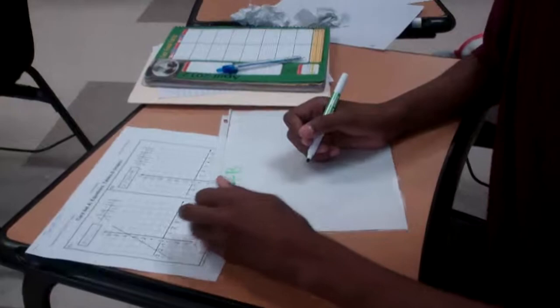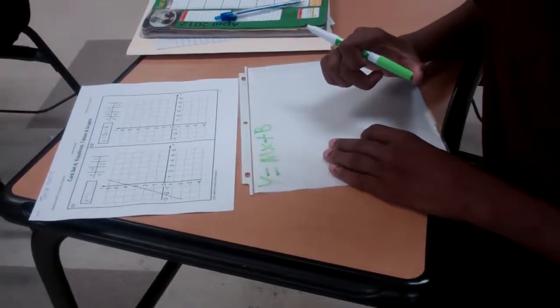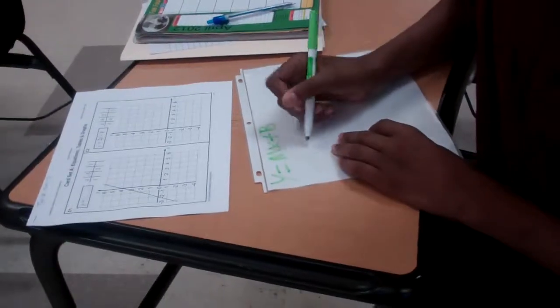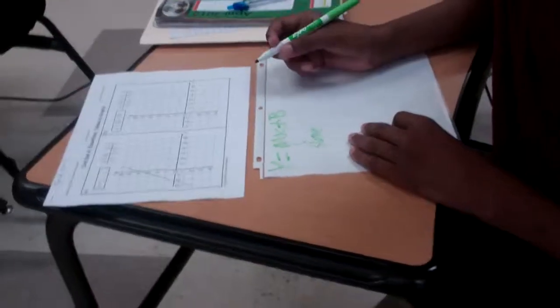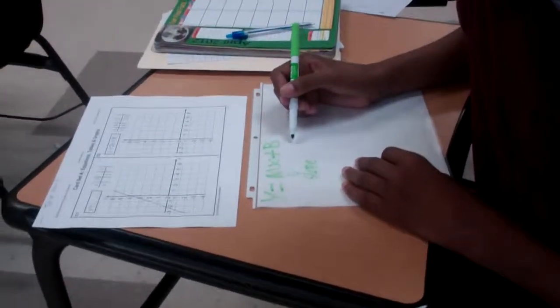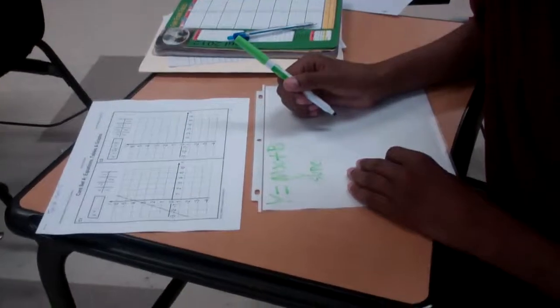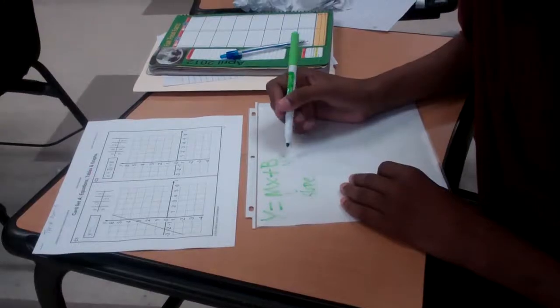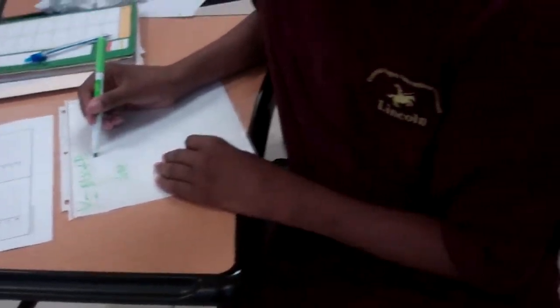Okay. So let's figure out what each part is. What is the m? M is the slope. And what about the b? I forgot what the b was. Remember, what is that form called? Slope-intercept form.